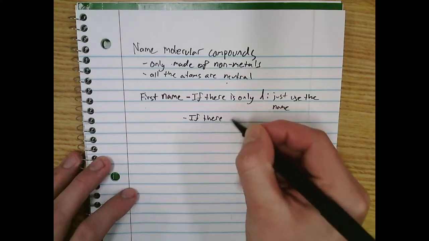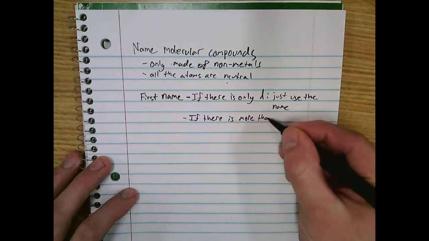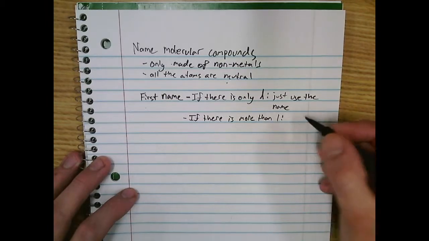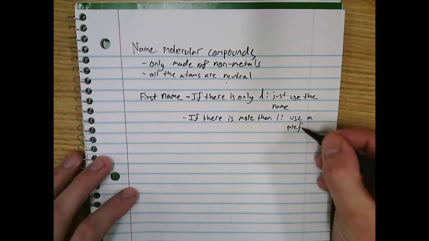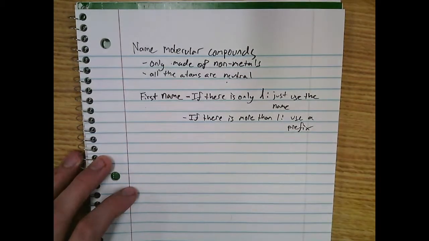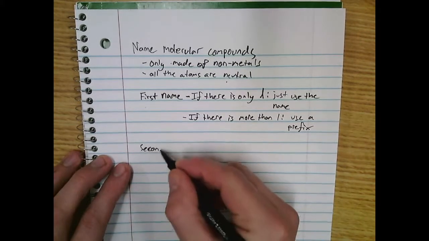If there is more than one, now we need to use a prefix, and we're going to talk about those prefixes in a second. Then you will write down the second name.